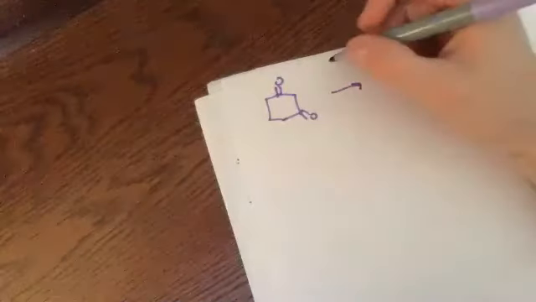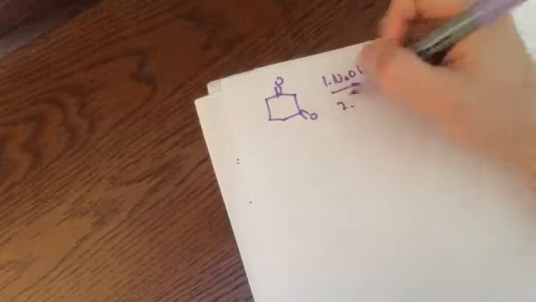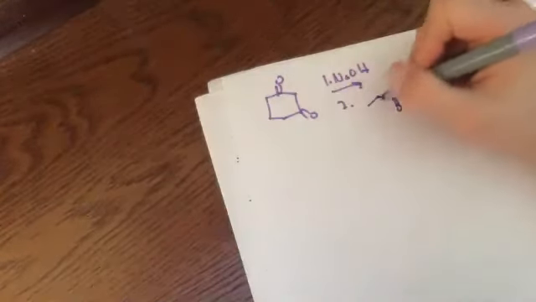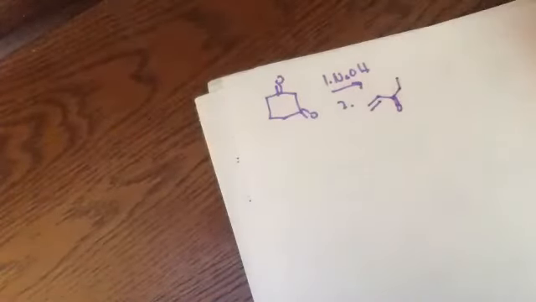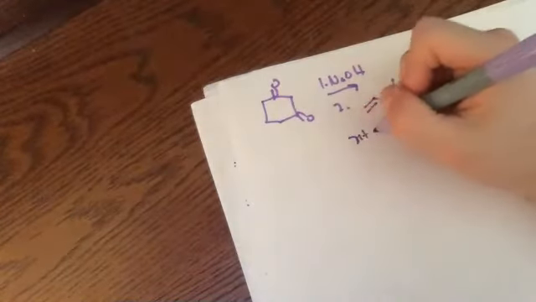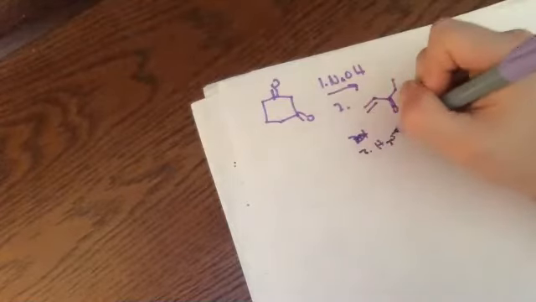We just now have a ring, throwing in NaOH, this Michael acceptor, H3O+.